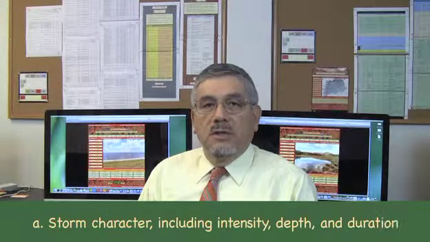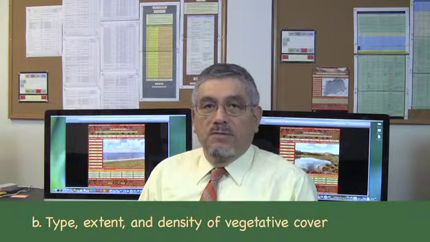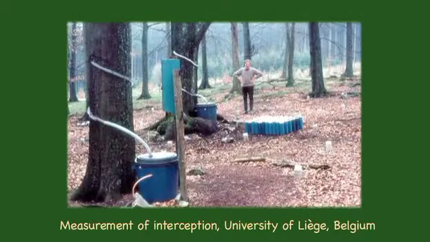Interception losses are a function of A. Storm character, including intensity, depth, and duration. B. Type, extent, and density of vegetative cover. C. Time of the year, that is, season. Annual interception losses, primarily from light storms, can amount to 25% of rainfall. However, for heavy storm events, interception losses usually amount to a small fraction of total rainfall. Thus, for flood studies, the neglect of interception is generally justified on practical grounds.